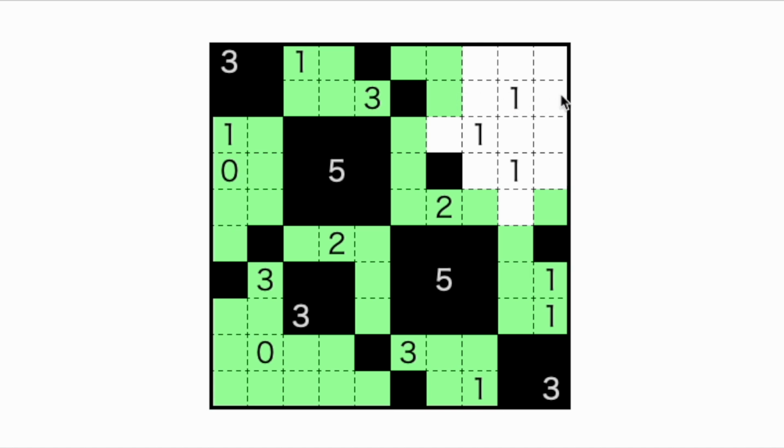Obviously not, because if it was in this cell, it would see this 1x1. If it was in this cell, it would see this 1x1. And even this one can't be blocked by anything larger before it would hit this 1x1. So none of these are a single cell.